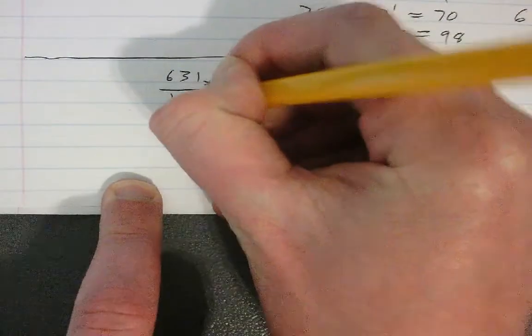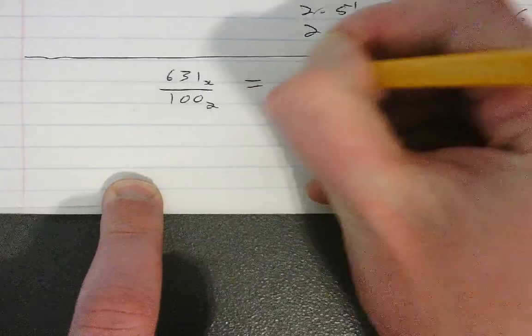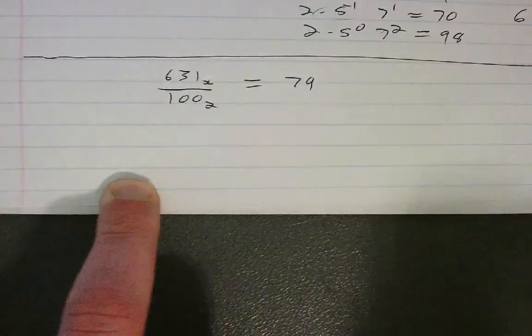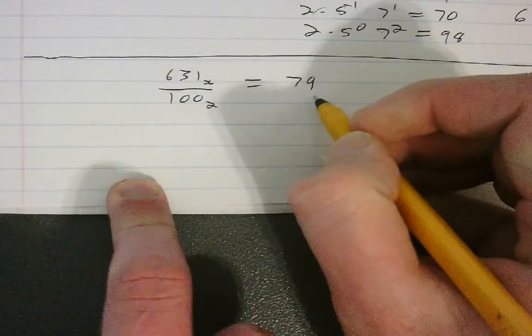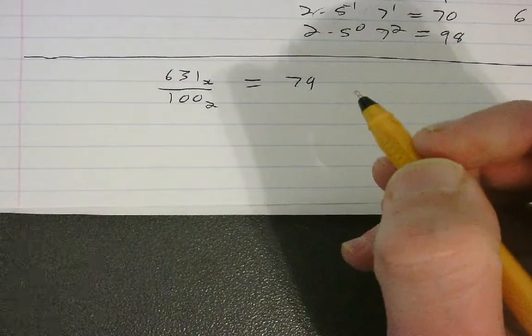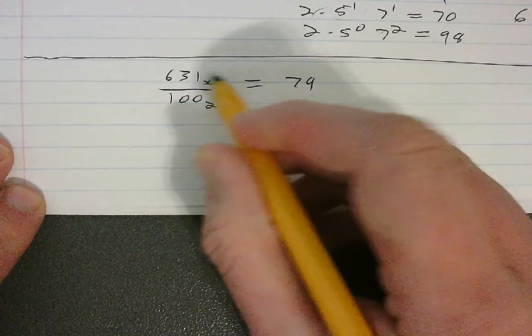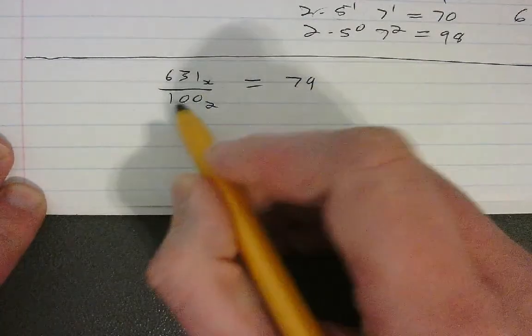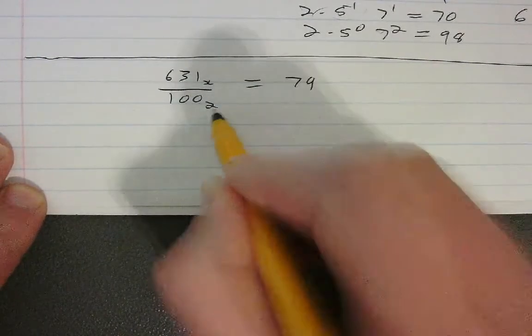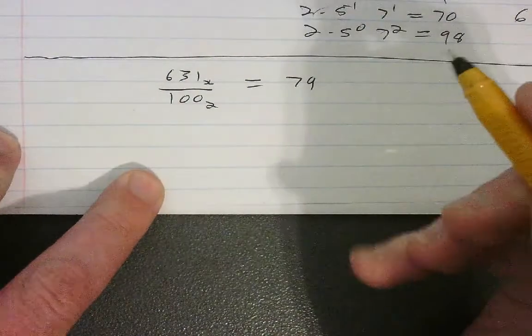Here we've got that 631 base x divided by 100 base 2 is equal to 79, and this is implicitly base 10. Now, to make things simpler, we have to solve for x. Let's convert this to base 10.